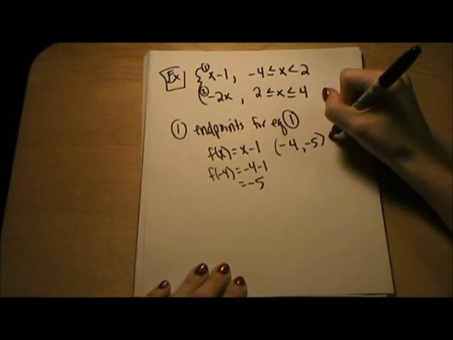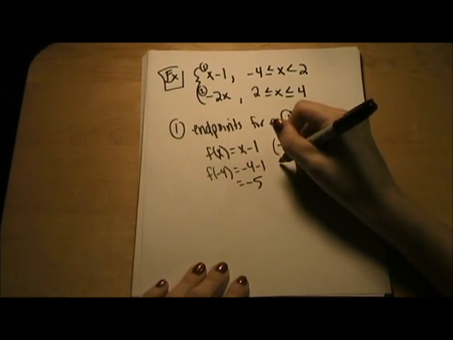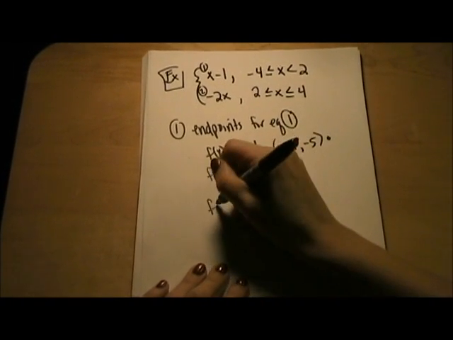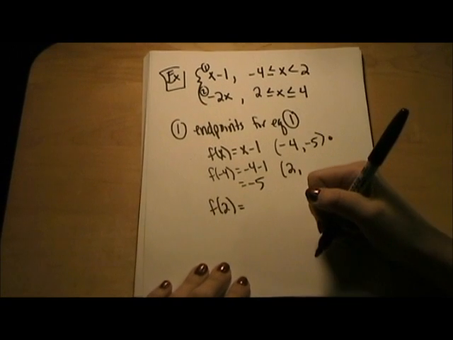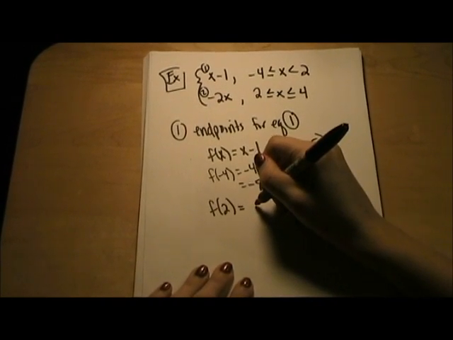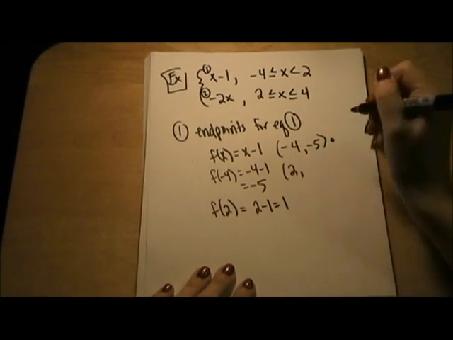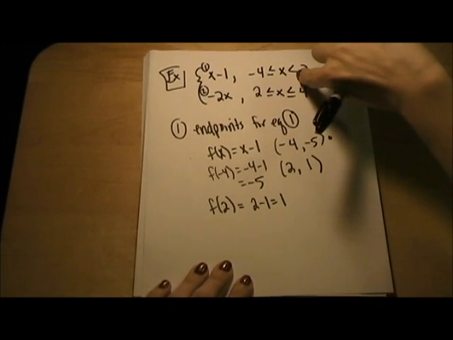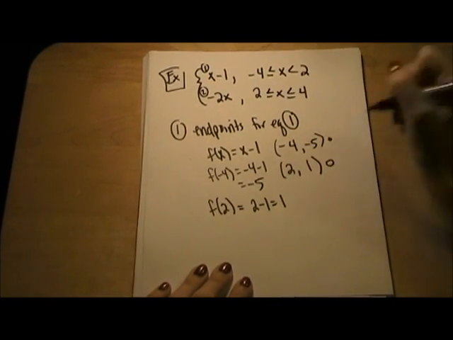Less than or equal to will give us a closed circle. 2 will give us 1. And this is not equal to, so it'll be open.